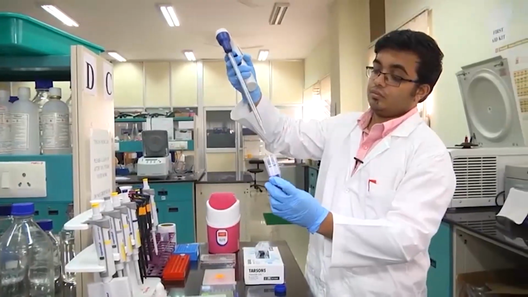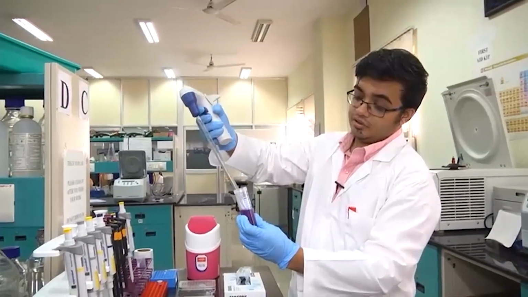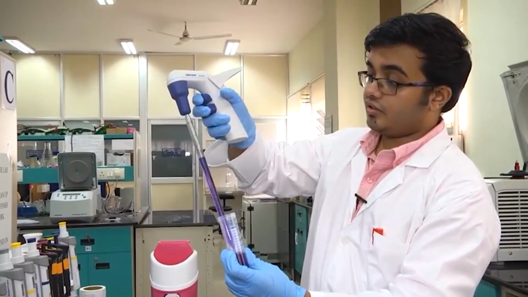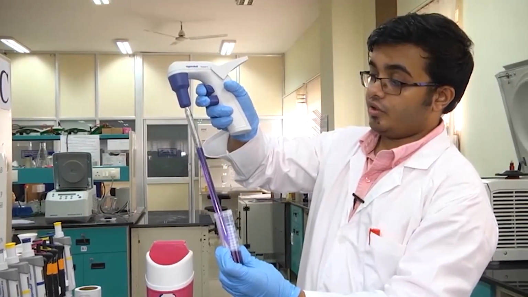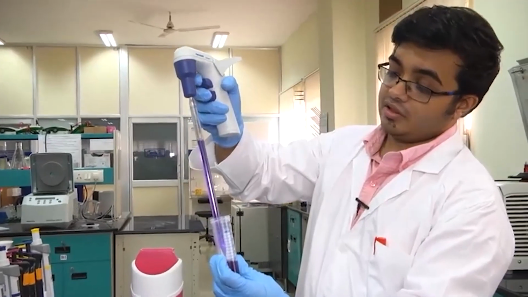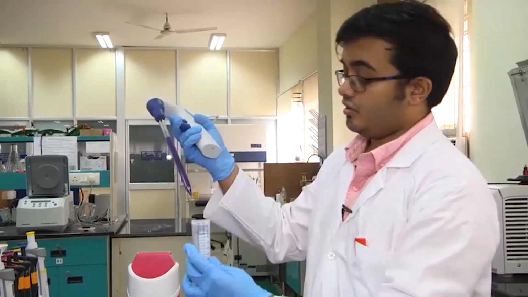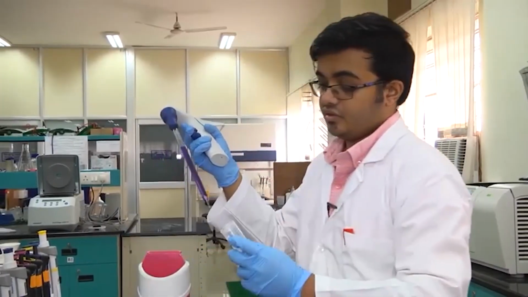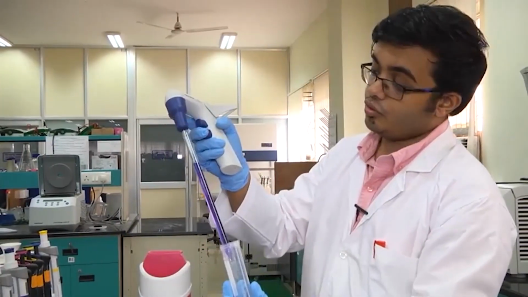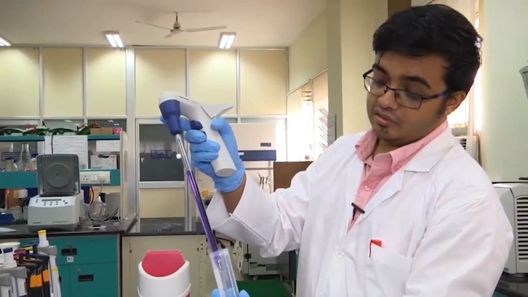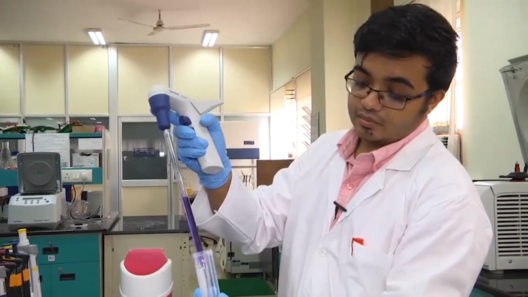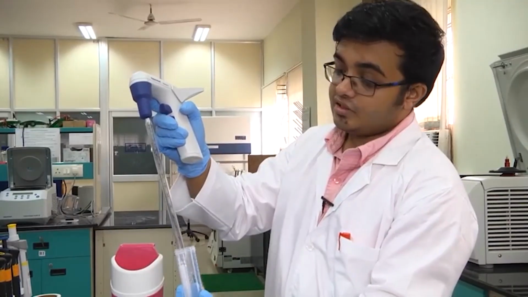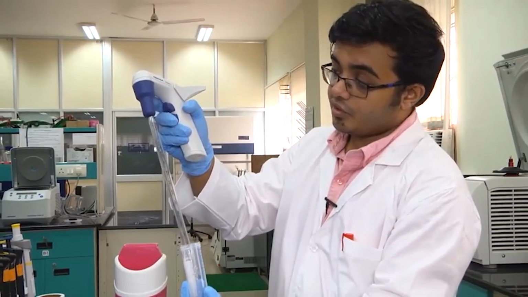So, I will dip it into this solution, and when I am pressing the upper button, see, I am actually collecting liquid from here. Say I want around 10 ml, I just take it here, and when I want to dispense it, I put it into this tube, and now I will press the lower button. Once I press it, it gets dispensed. So, if you press it hard, it gets ejected rapidly. If you press it slowly, it gets dispensed slowly.